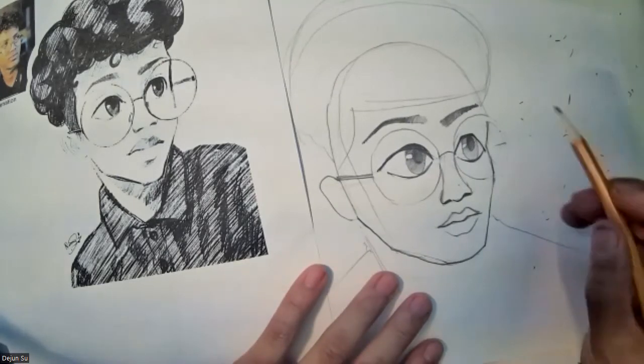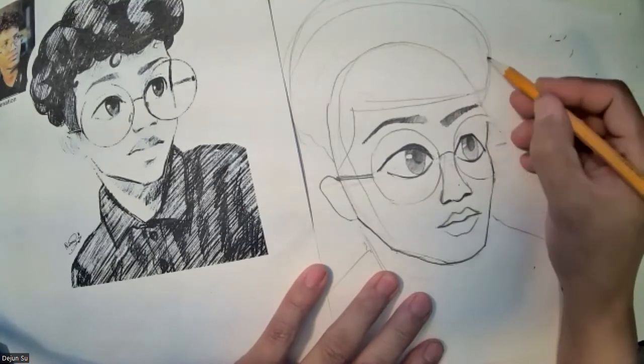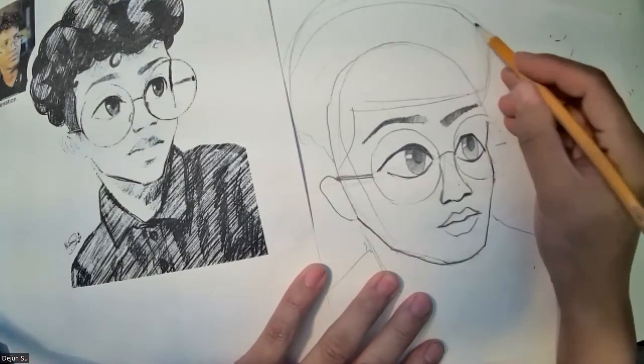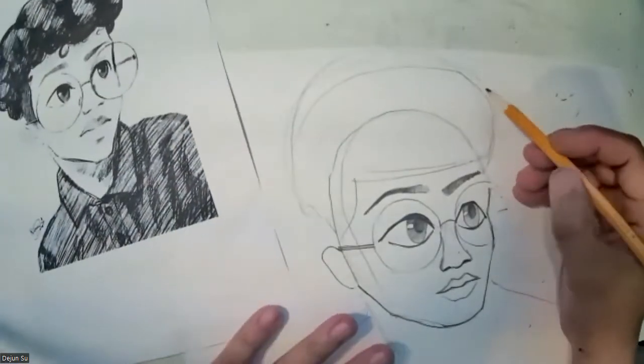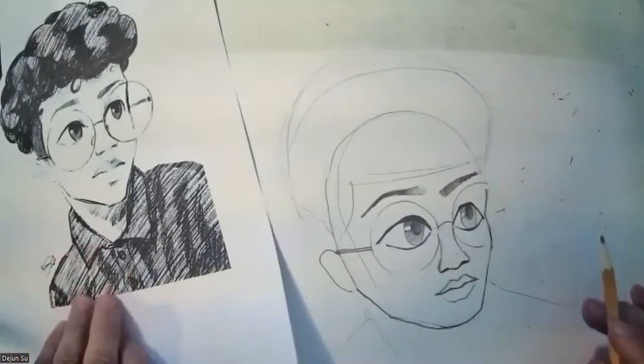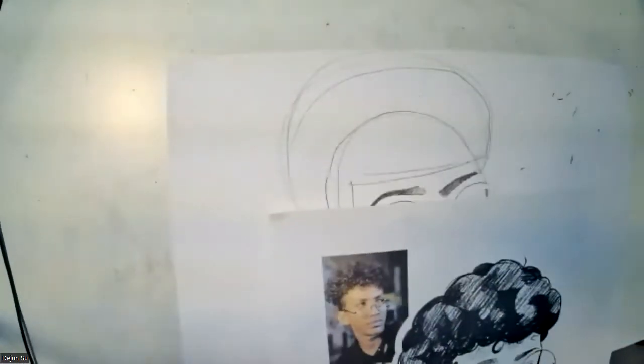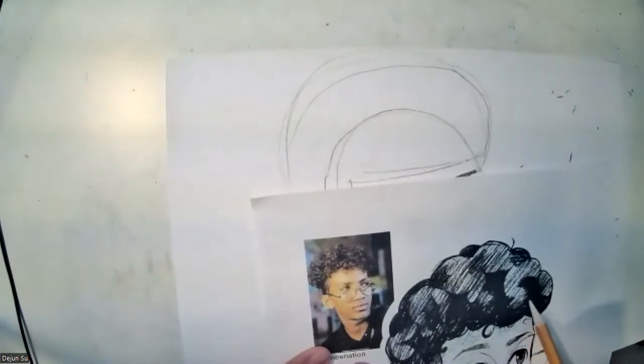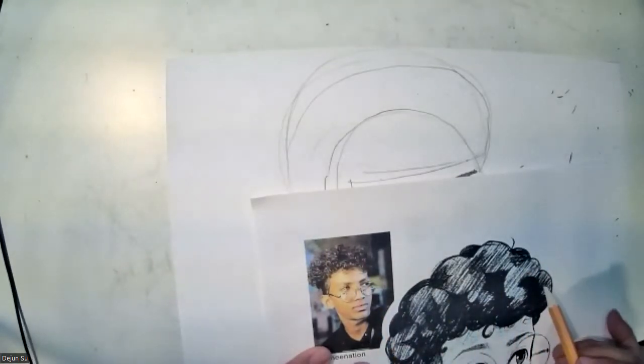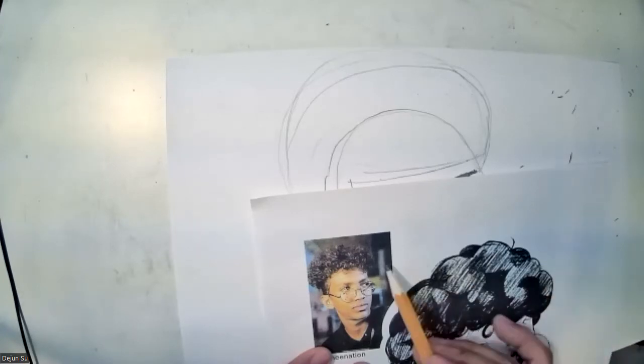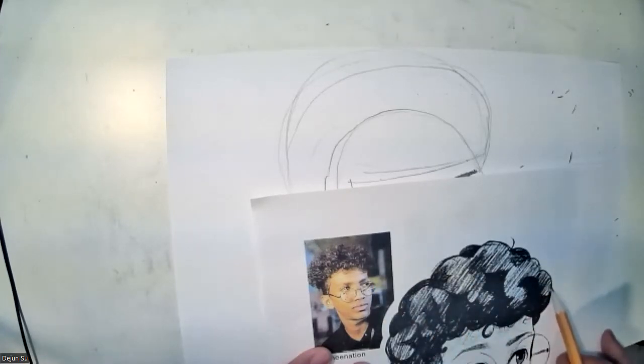Then let's do the hair. The hair will be something like this. So the outline is like this. And you see this guy's hair is more complicated than this one, but we can explain it with bigger curves, right? Because that's easy to draw, and it's a similar style.